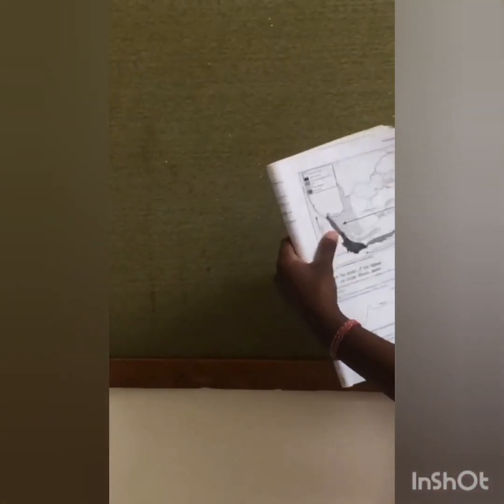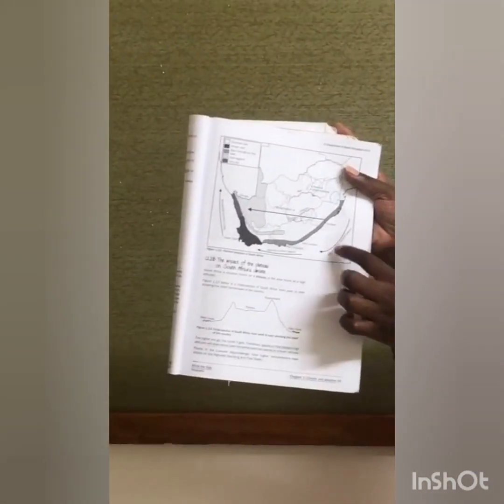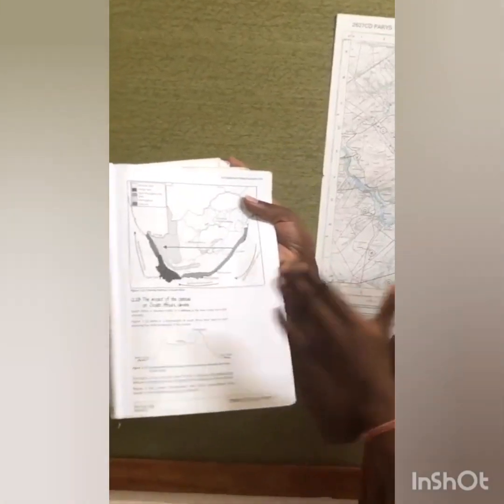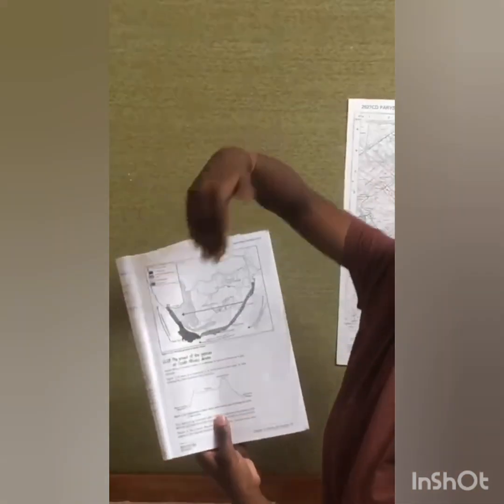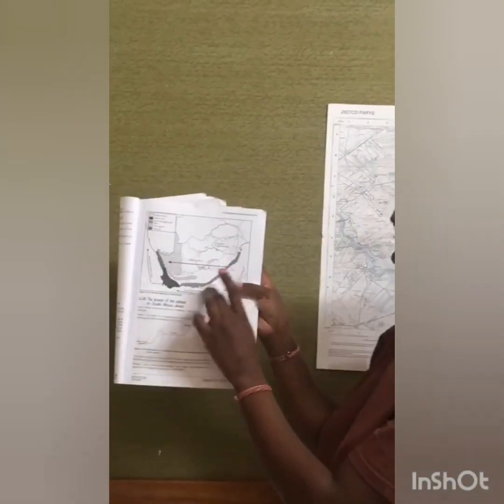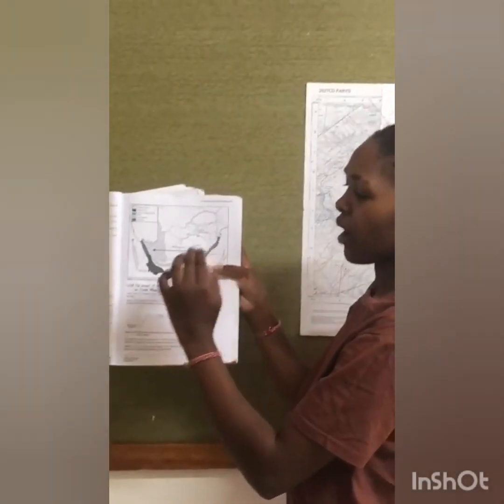This is a map showing cold Benguela currents and warm Agulhas currents. On this map, you see the warm Mozambique currents, the warm Agulhas currents, and the cold Benguela currents. This is the map of South Africa. When warm Agulhas currents meet with cold Benguela currents, the warm air rises and the cold air sinks.